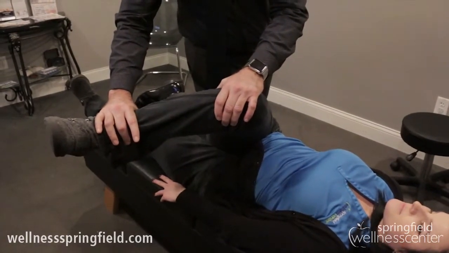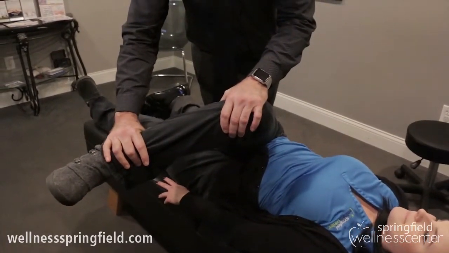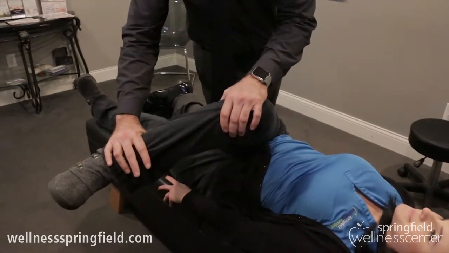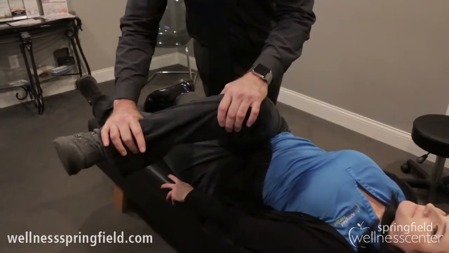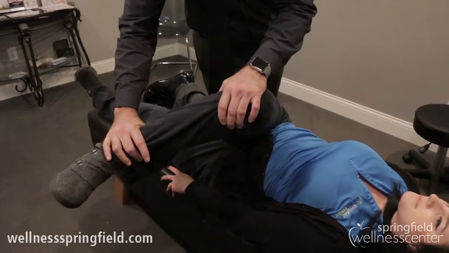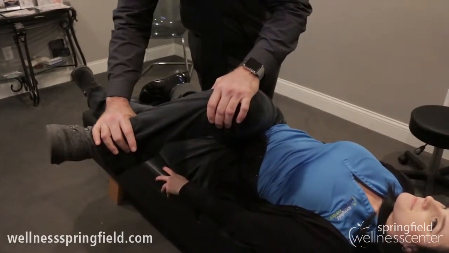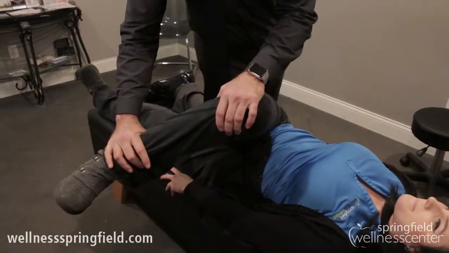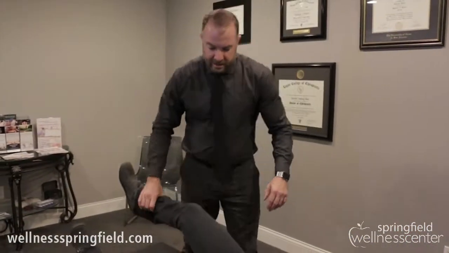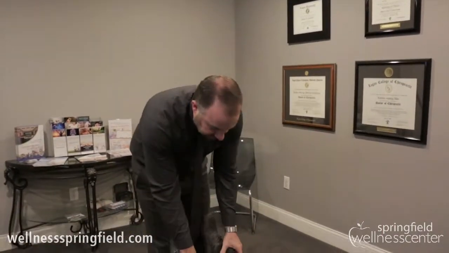By doing this and then relaxing, it allows me to push it a little bit further and get a better stretch. So do that again, and relax. And you can see I'm able to go a little bit further each time. One more time, and relax. Good. So that's the most popular muscle that we can stretch for the back of the hip.